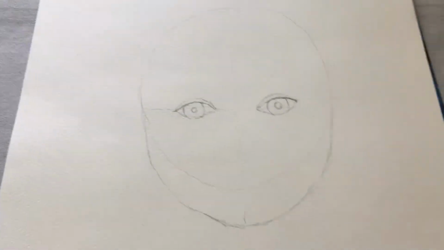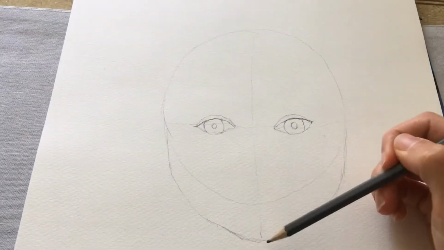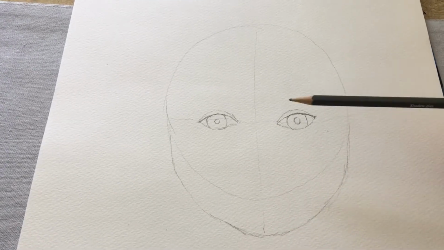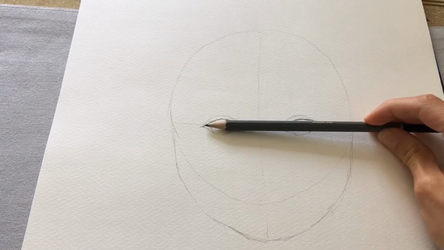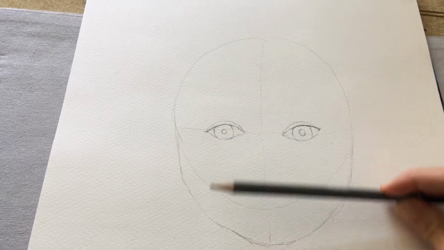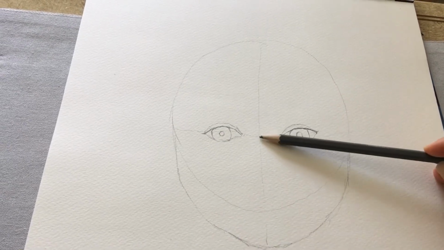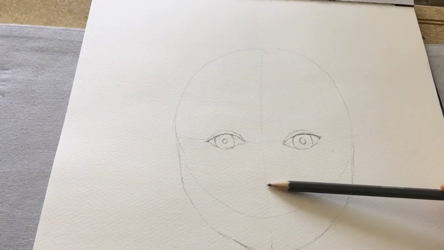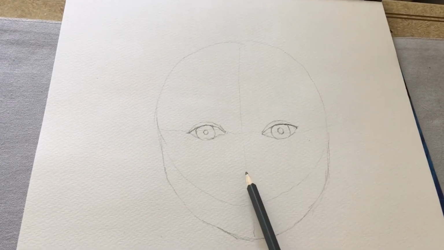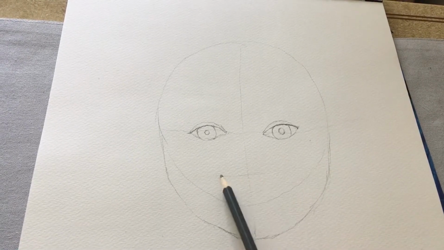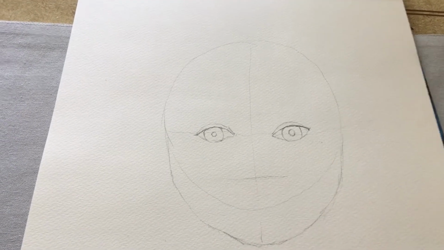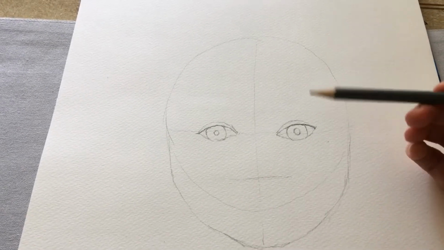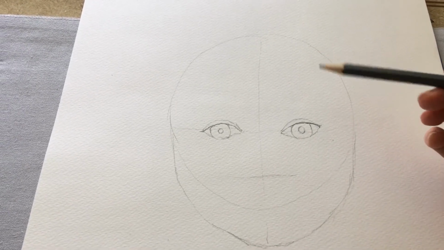Okay. Our next step, we're going to put in our nose. Now, most people's noses come about halfway between their eyes and the bottom of the head. So you want to look for a point that's about halfway in between, and we're going to do our next little line just so that we know we're putting it in the right place. Now, noses can be a little bit difficult to draw.